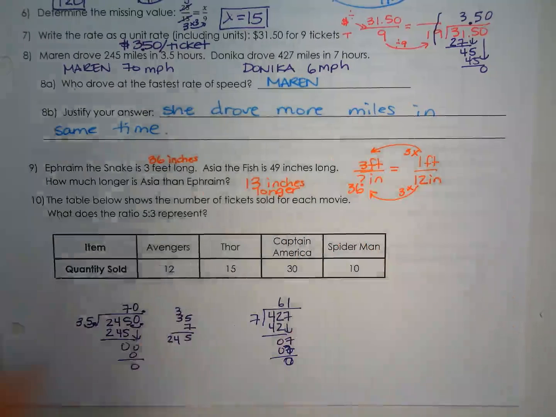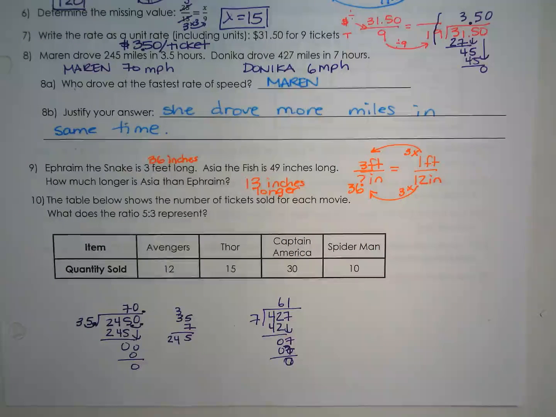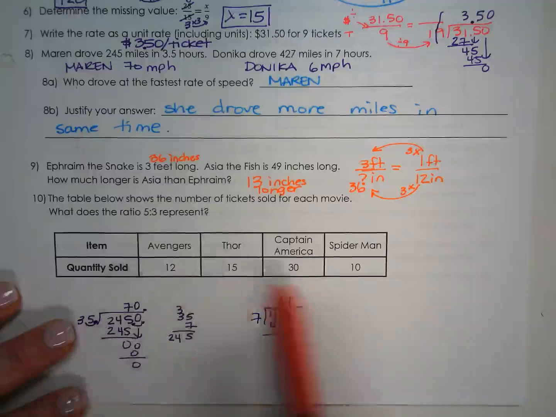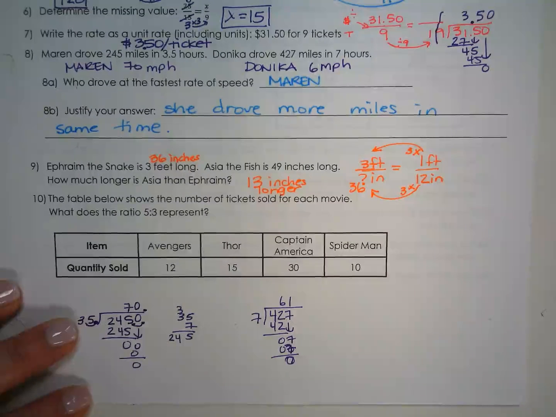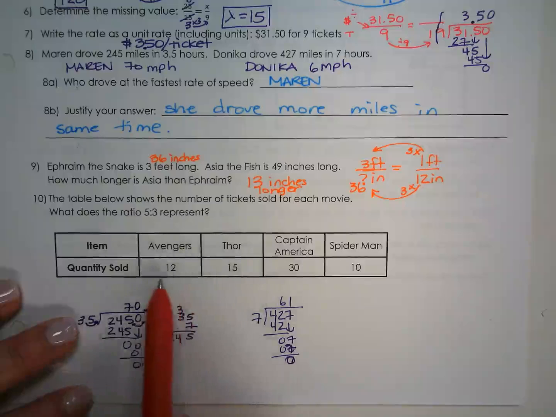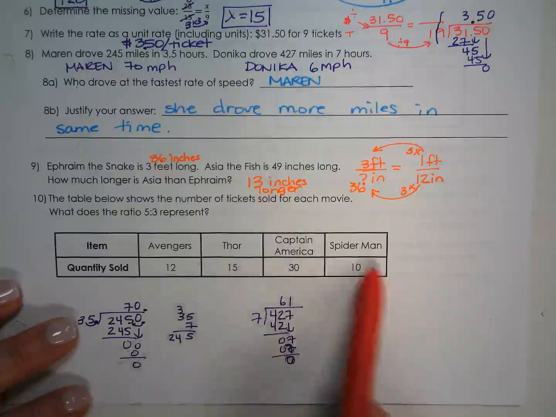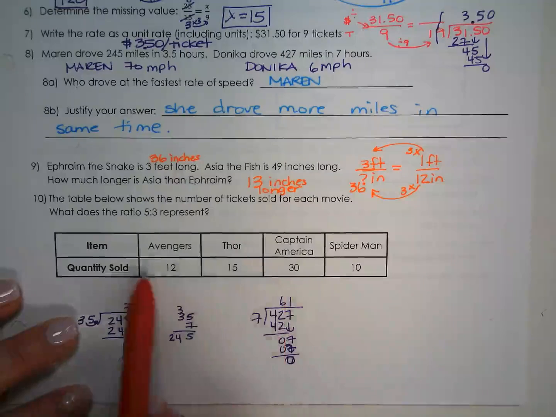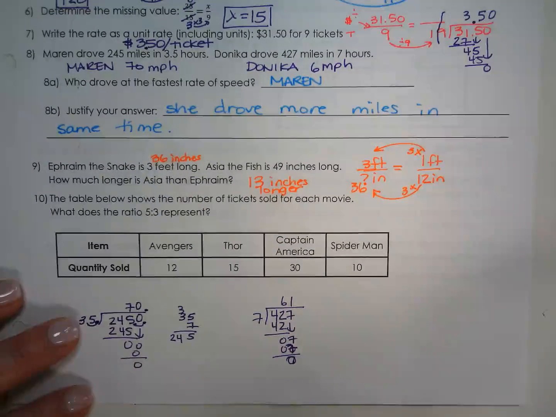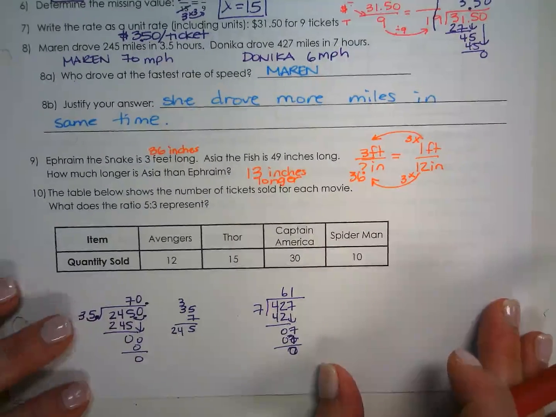All right, the table below shows the number of tickets sold for each movie. I want to know what the ratio of 5 to 3 represents. First of all, I would look at all the options in the box, and I would see if there's any way to simplify them across the board. In this case, there's not. These guys share a factor of 3. These all share a factor of 5. These all share a factor of 2, but across the board, there's nothing. So we're going to have to figure this one out on our own.